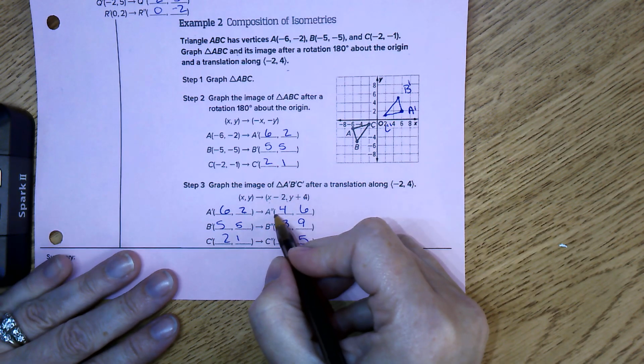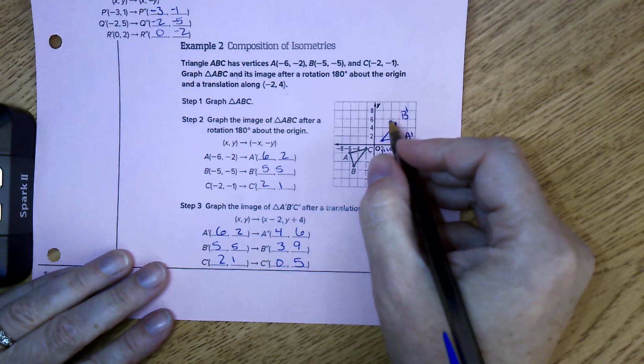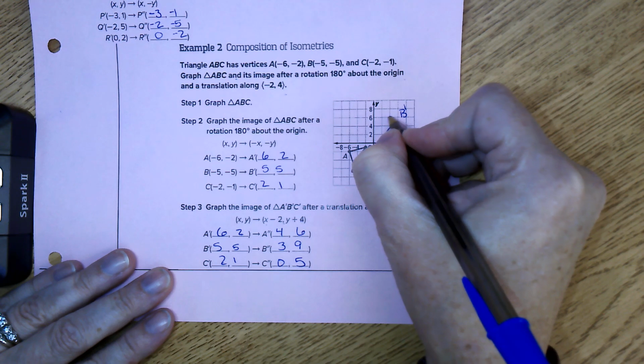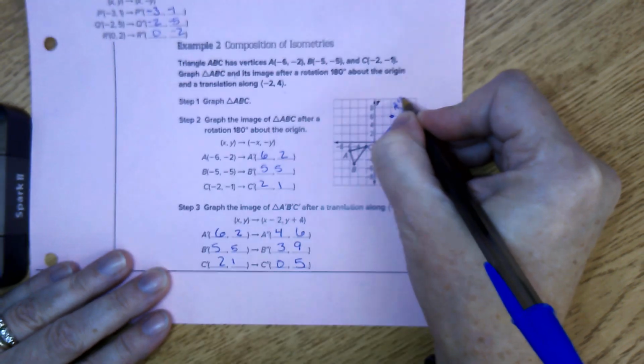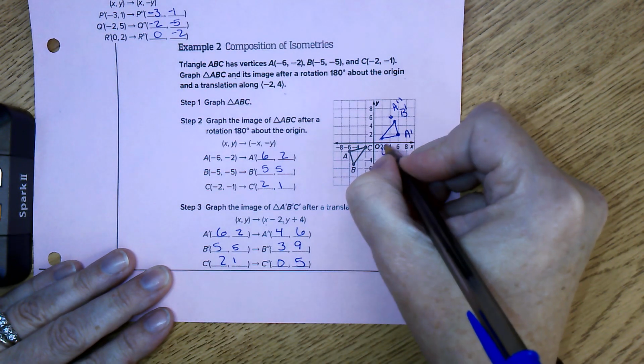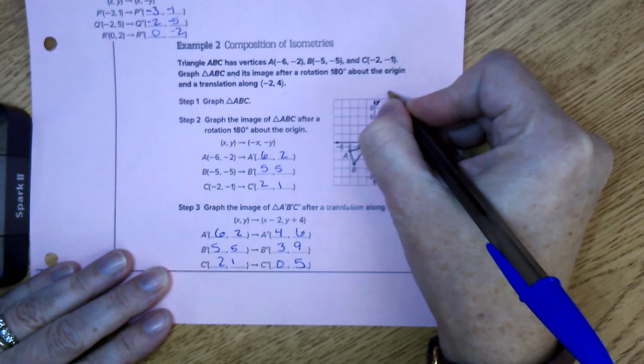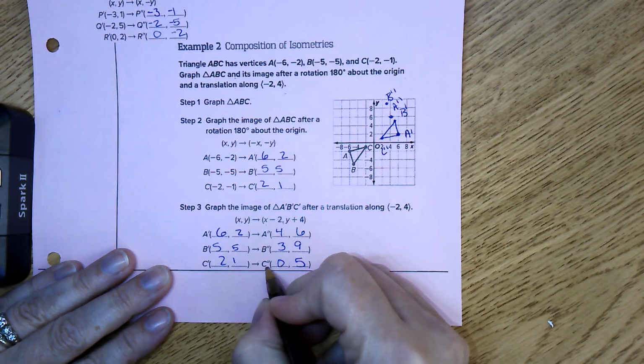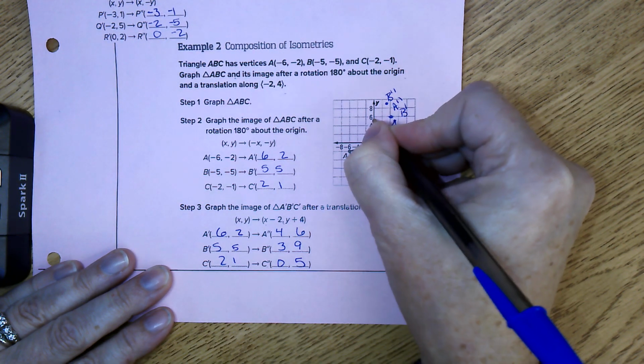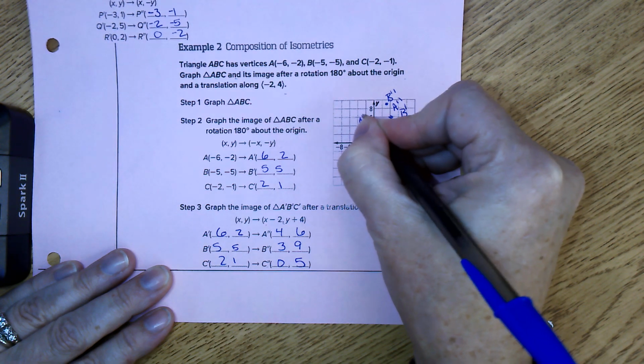Now our final resting place. 4, 6 is A's final. 3, 9 is B's final. And C is at 0, 5 for final.